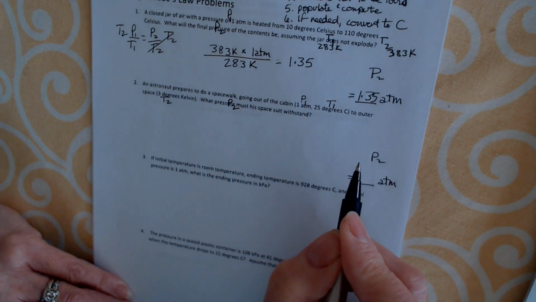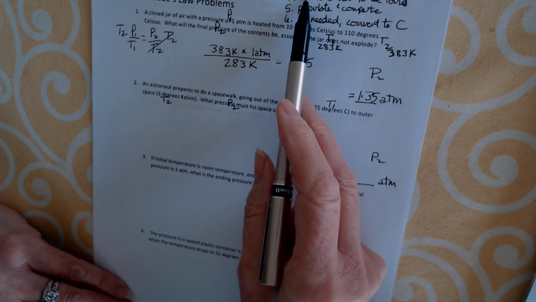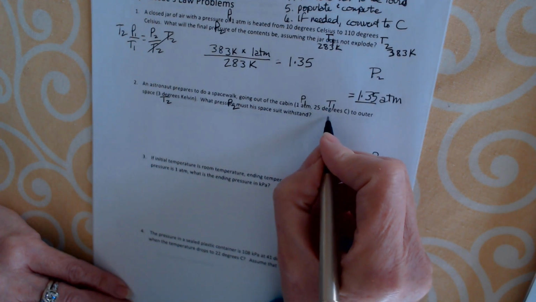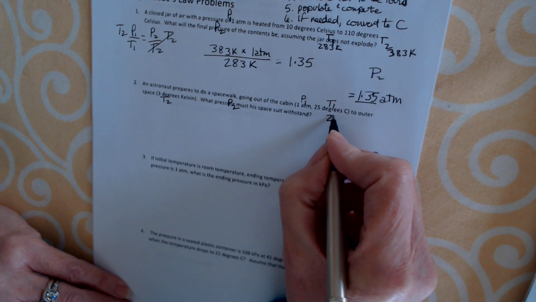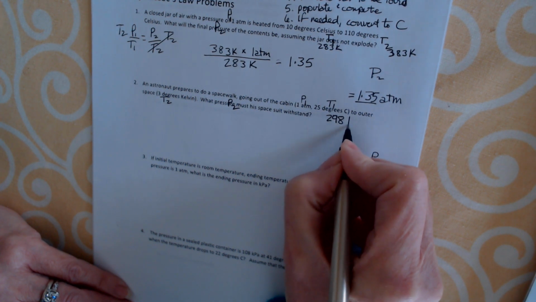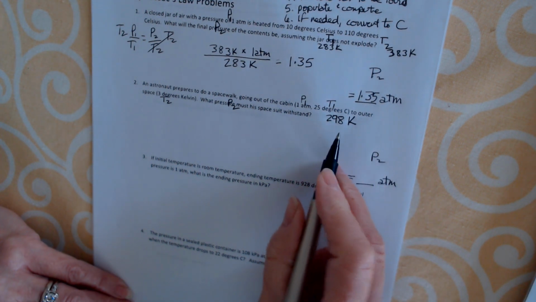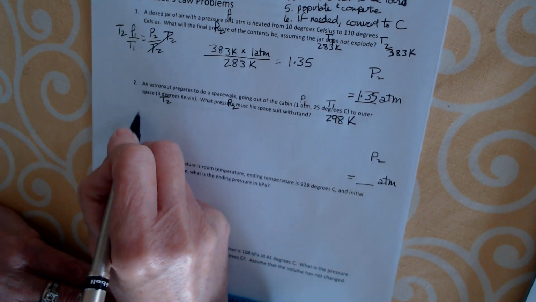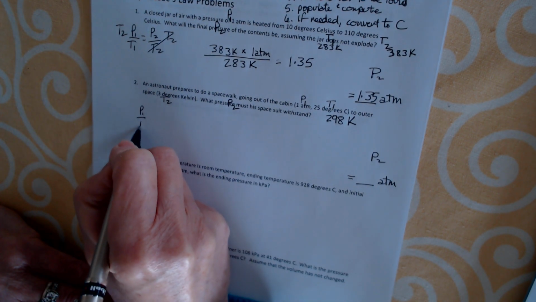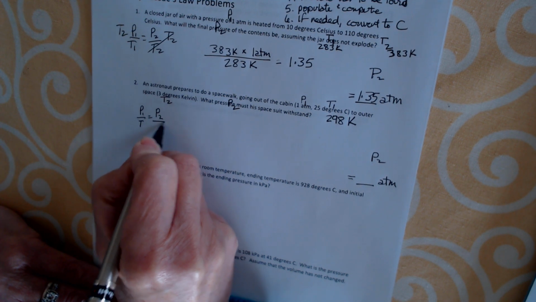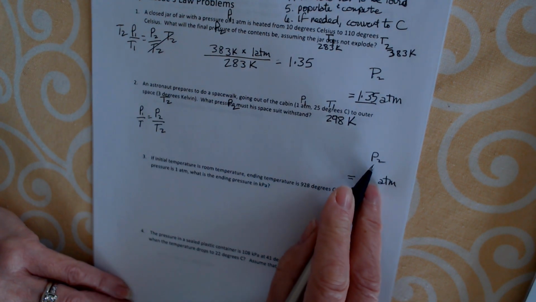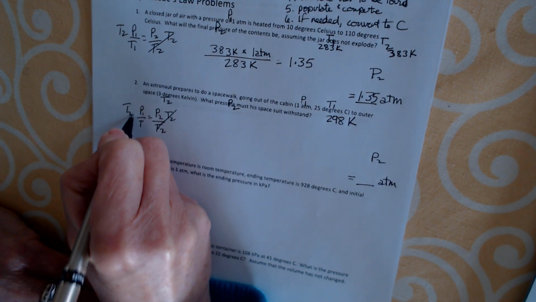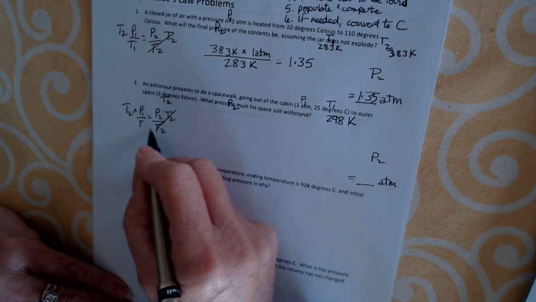All right, so now let's see, convert to Kelvin. I do have to convert this guy to Kelvin, don't I? And that's going to be plus 273, so it's going to be 298 Kelvin. Okay, now that's already in Kelvin, so I'm good. All right, so P1 over T1 equals P2 over T2. I'm looking for P2, same exact thing, right? All right, so now I've got isolated variable.